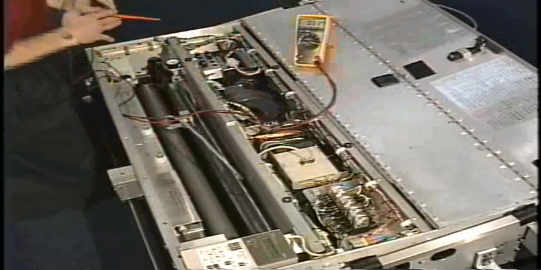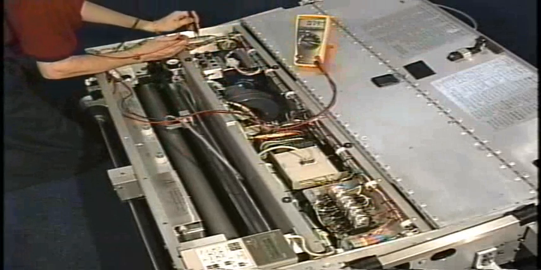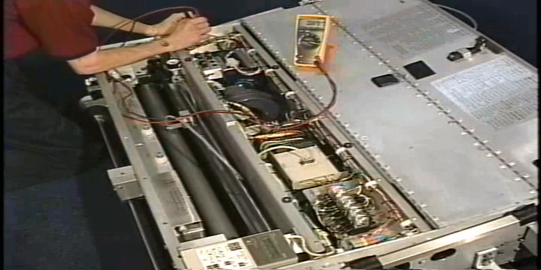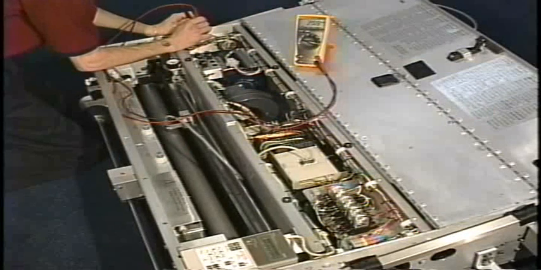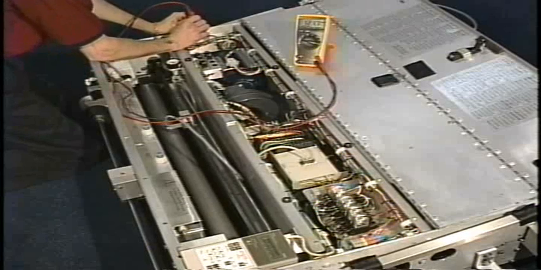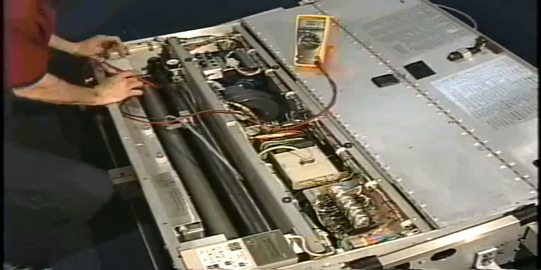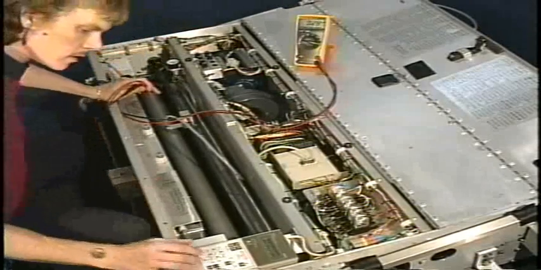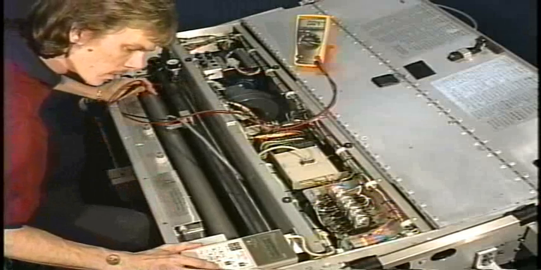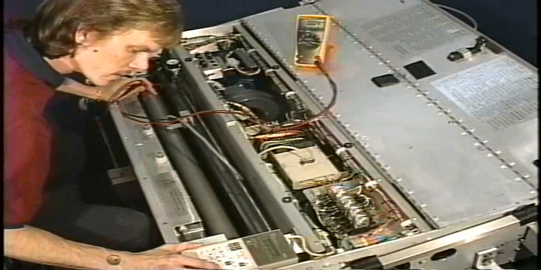Now, the first thing we need to do is make sure that we have incoming power. So we'll take our black lead to one of the white wires, which will be the common wire, and the red lead to the red wire, which is power. And we can see that we do have good incoming power. From there, we would go to the Test Output menu so that we could activate the squeegee lift motor.